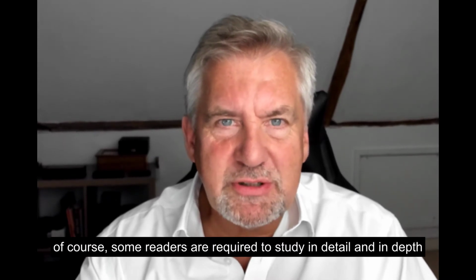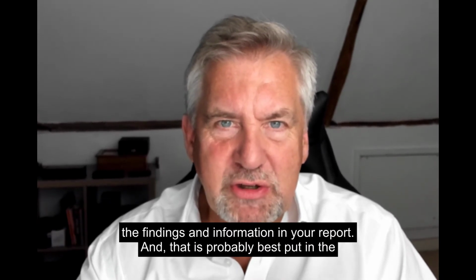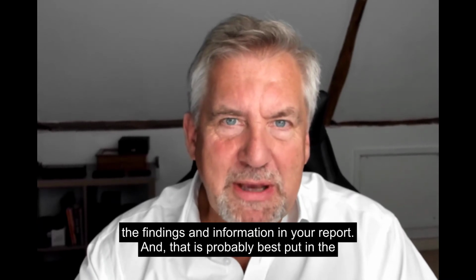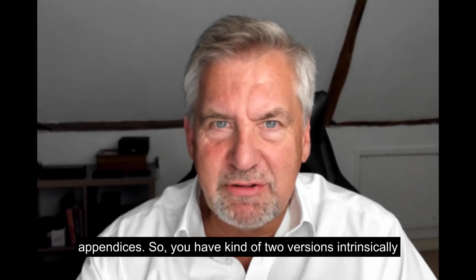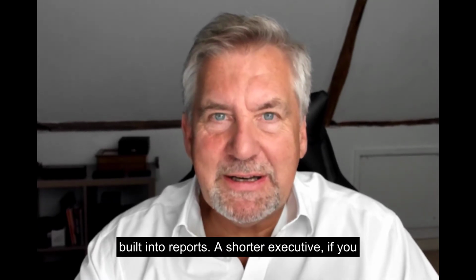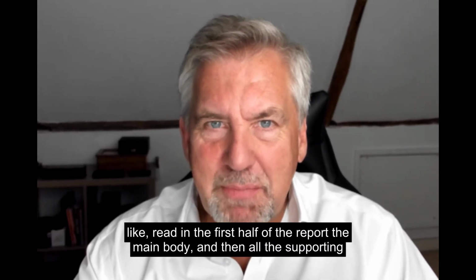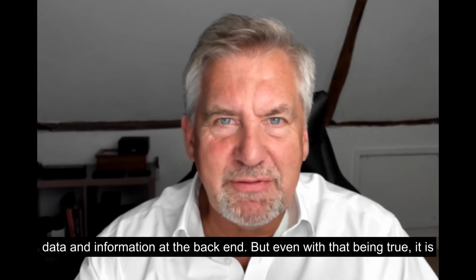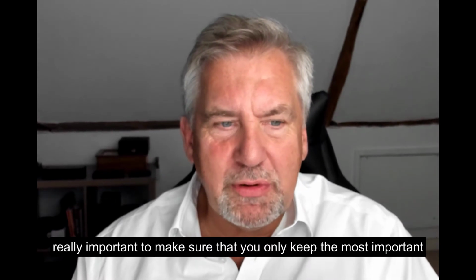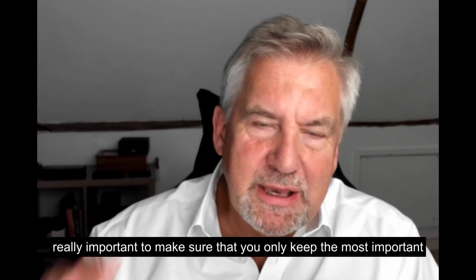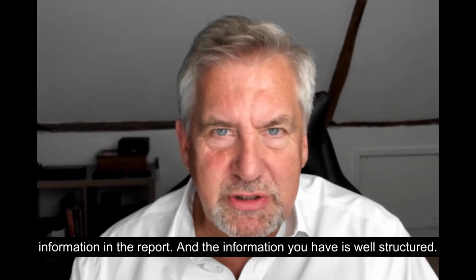Now, of course, some readers are required to study in detail and in depth the findings and information in your report. And that is probably best put in the appendices. So you have kind of two versions intrinsically built into your report: a shorter executive read in the first half of the report, the main body, and then all the supporting data and information at the back end. But even with that being true, it is really important to make sure that you only keep the most important information in your report, and the information you have is well structured.